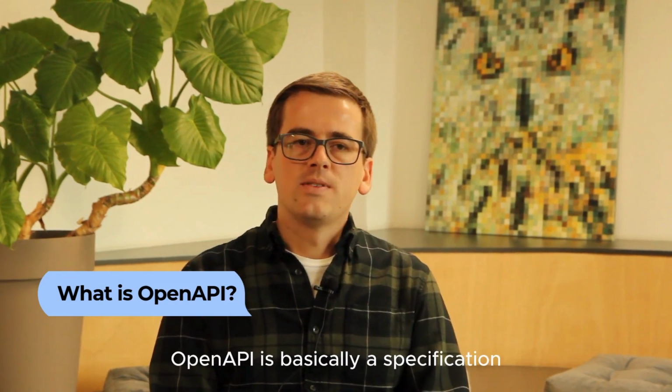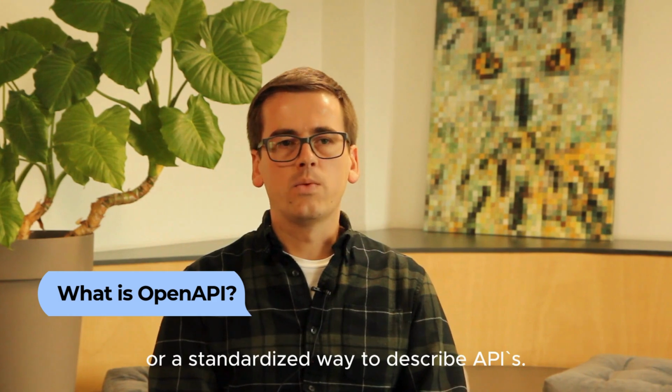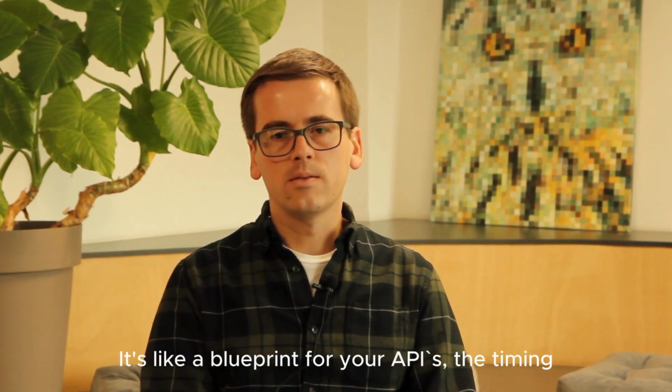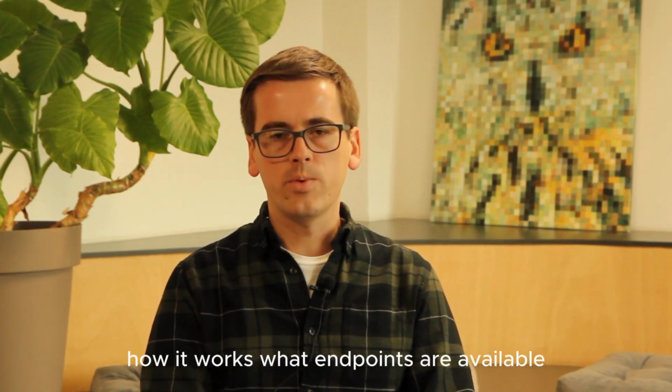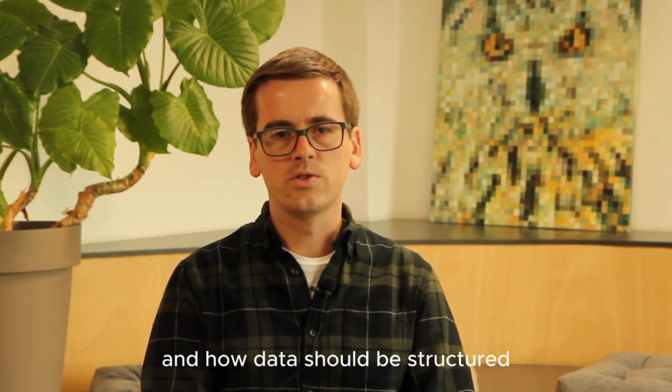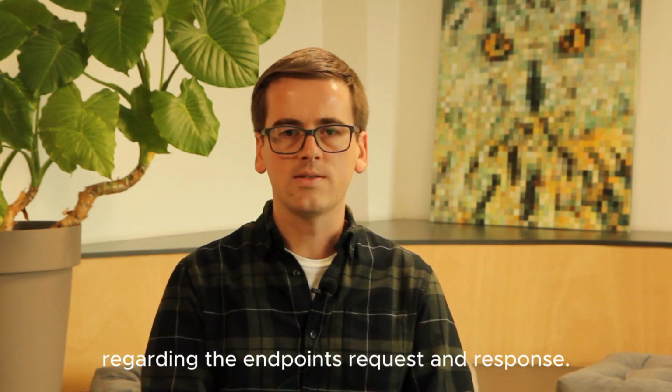OpenAPI is basically a specification or a standardized way to describe APIs. It's like a blueprint for your APIs, detailing how it works, what endpoints are available, and how data should be structured regarding the endpoints request and response.